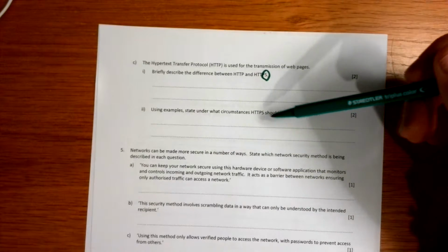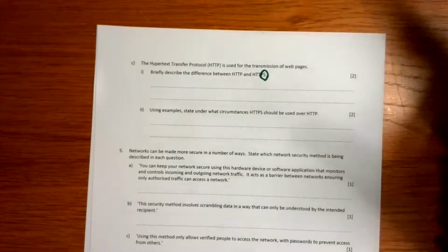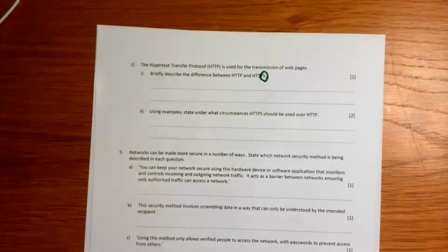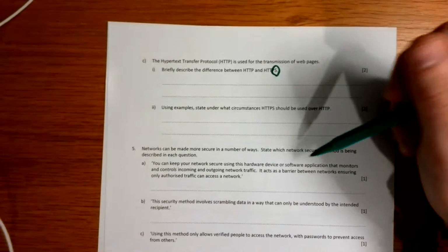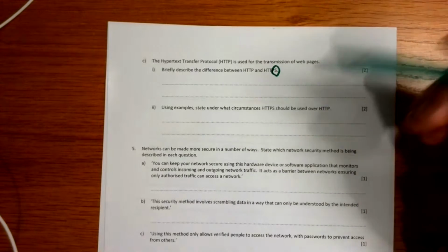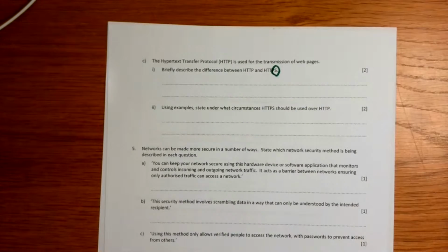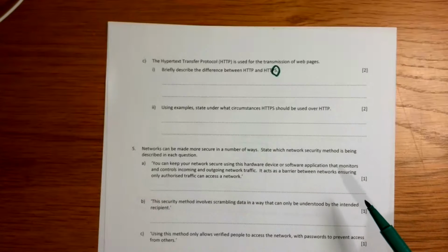Using examples, state when HTTPS should be used. Well, HTTPS should be used for things like banking or shopping or wherever you're putting in personal data into the internet. And it's actually more commonly used now pretty much everywhere. You'll notice that Google uses it, YouTube, and everywhere should be using HTTPS.